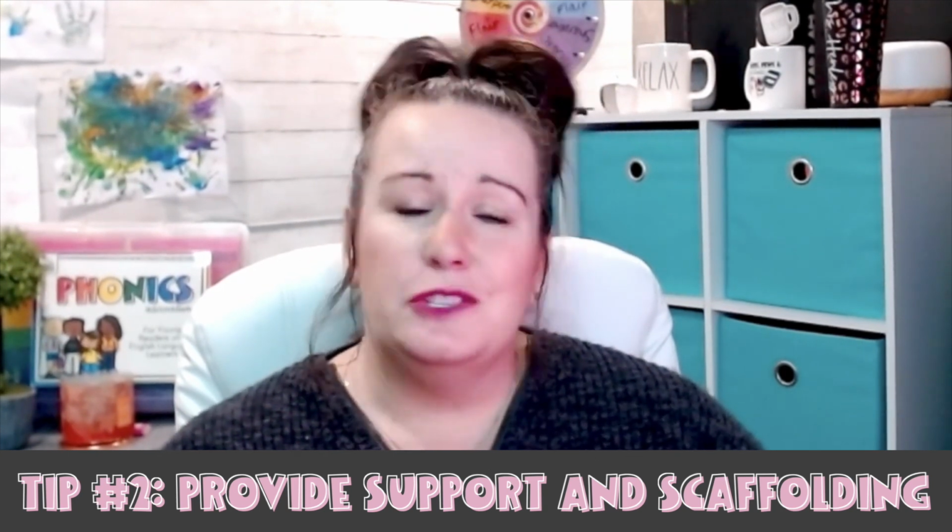Now, tip number 2 is to provide support and scaffolding. ELLs may need additional support and guidance as they navigate new language and concepts in the literacy center. Consider using visual support, such as pictures and graphics, to provide context and clarify meaning. You can also provide verbal or written instructions in the student's native language or use a bilingual dictionary or translator to support understanding.